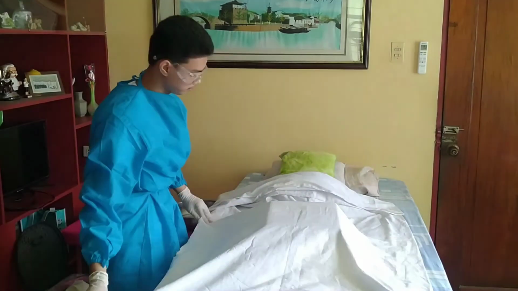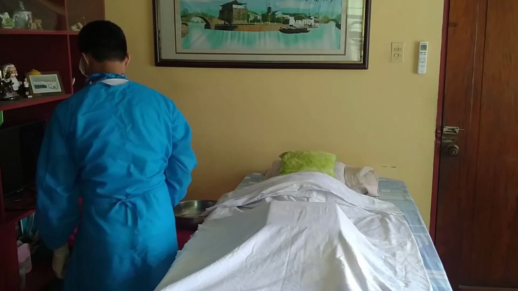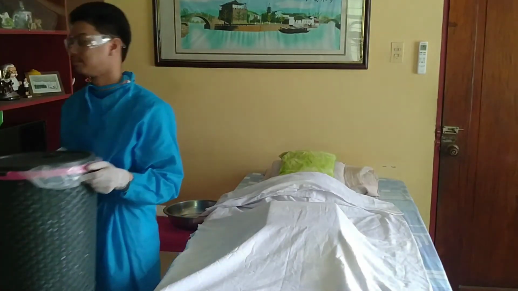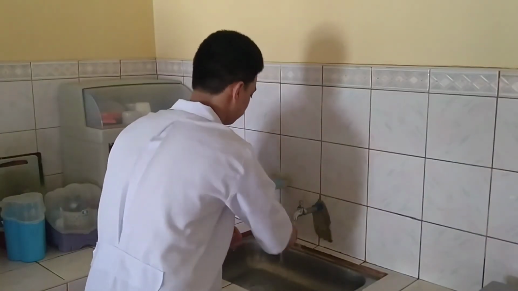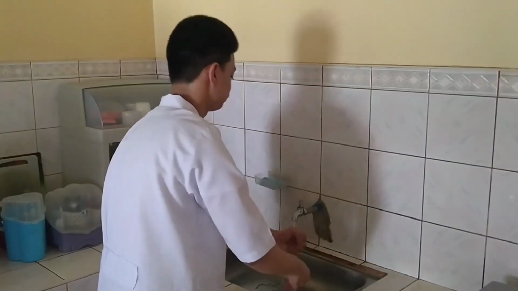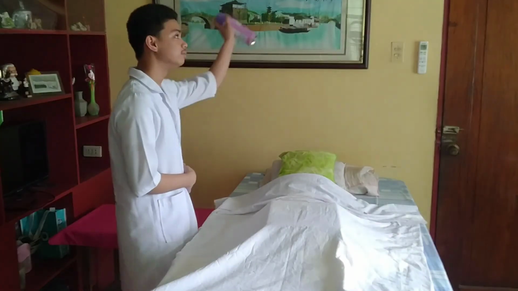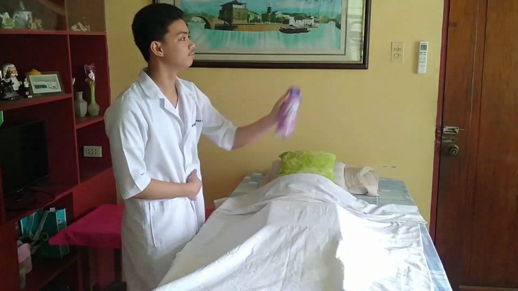Then, dispose of linens and garbage according to hospital policy. The rationale is to prevent spread of disease or bacteria. Wash your hands. The rationale is to reduce the transmission of microorganisms. Deodorize the room if appropriate. The rationale is to promote client comfort. This may also be done at the beginning of the procedure.